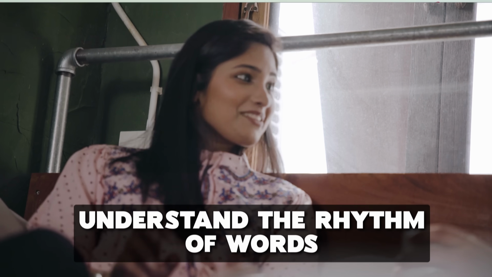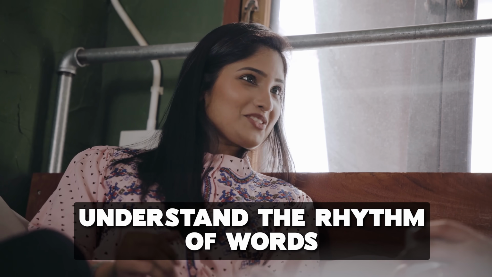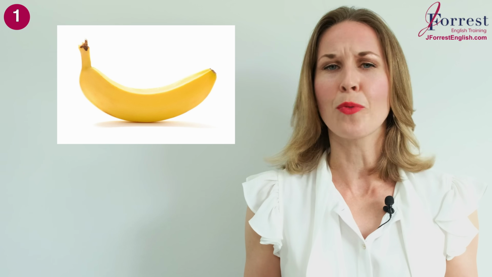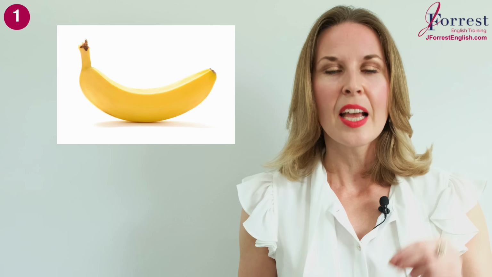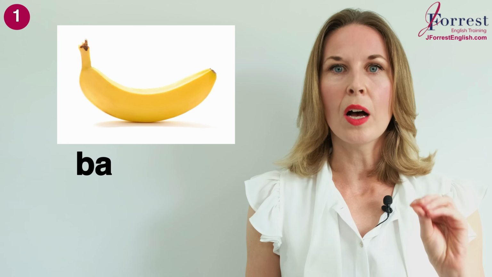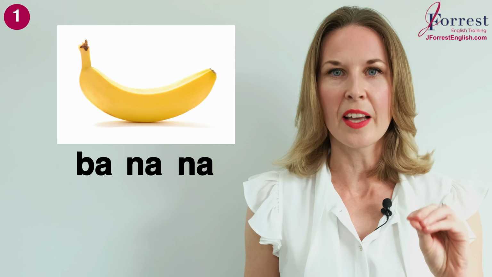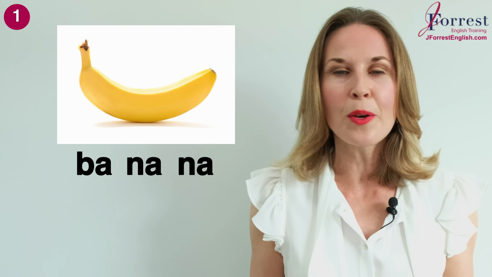Number 1, understand the rhythm of words. What's this? Easy, right? But say it out loud. It's not a banana, da da da, banana. Because that's not the rhythm of English.